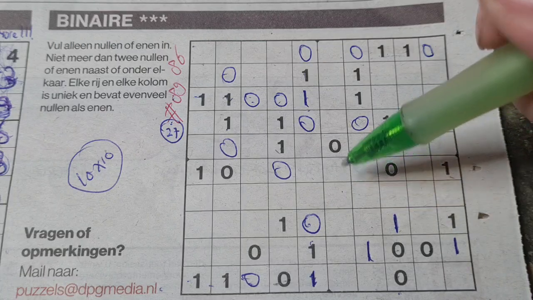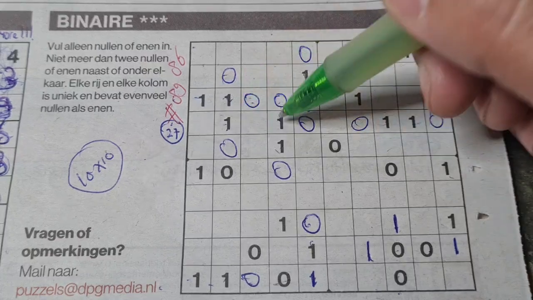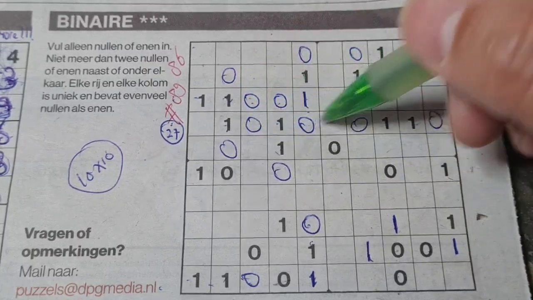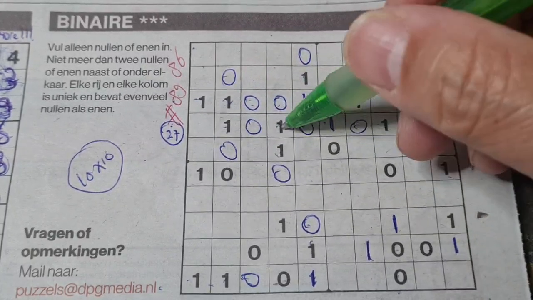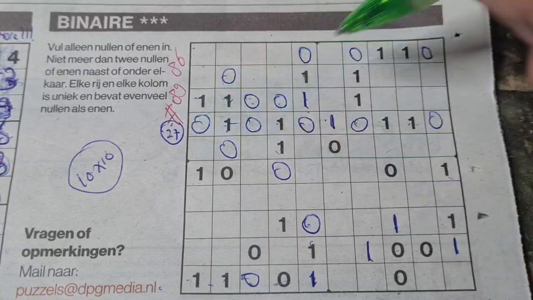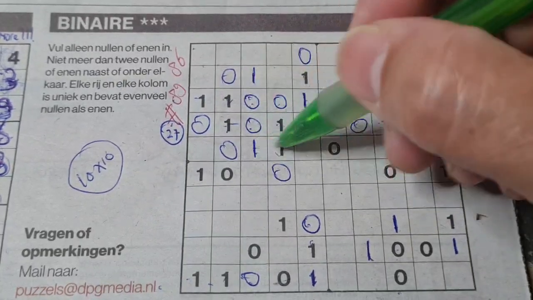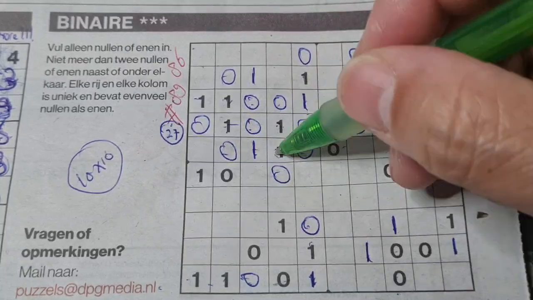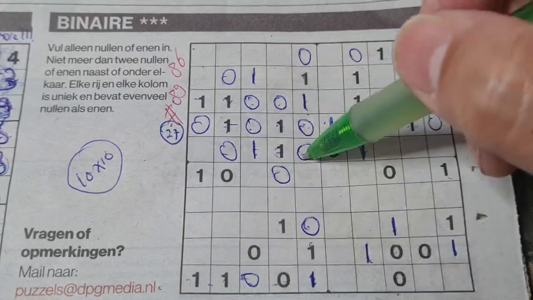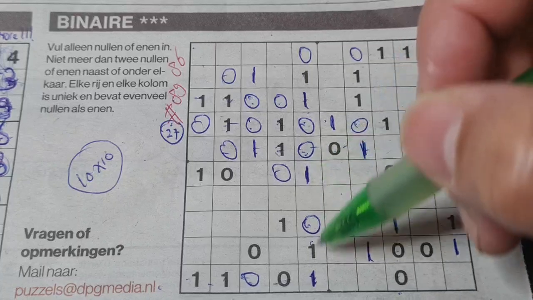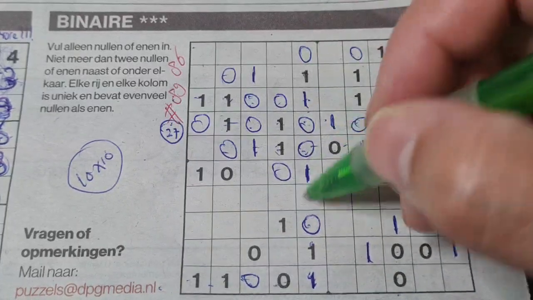Do we have more double ones? No. Between 2 ones comes a zero. Between 2 zeros comes a 1. 1, 2, 3, 4, 5 ones, so the rest are zeros. Double zeros, here 1, there 1. Double ones, here no, there no. Double zeros, here 1, there 1. 1, 2, 3, 4, 5 ones, so the rest are zeros.